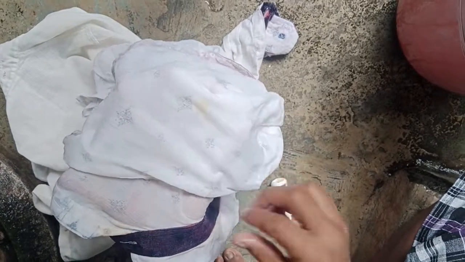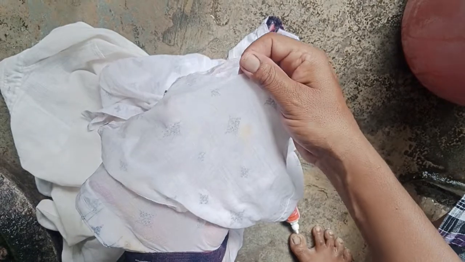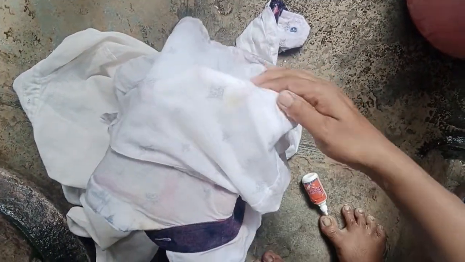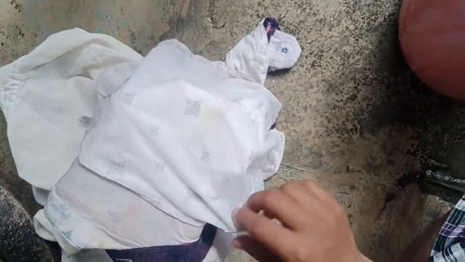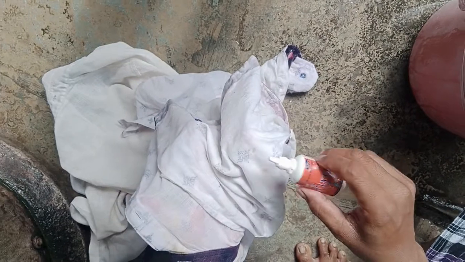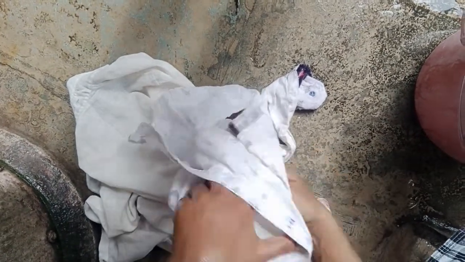You can see this stain is flying off in a few seconds, because this shirt was not washed in white lot with hypo bleach, because it is printed.